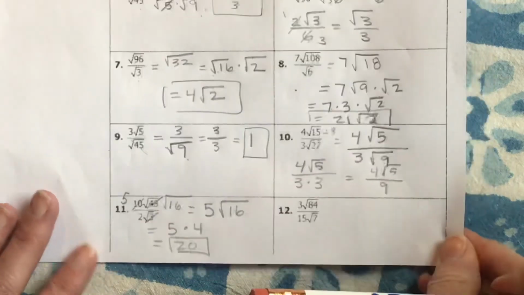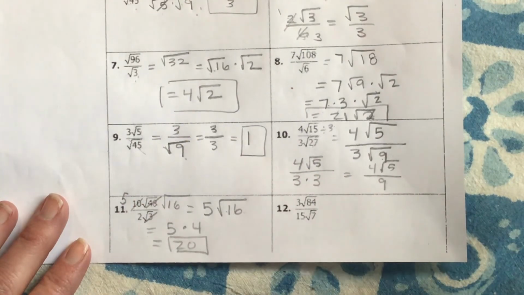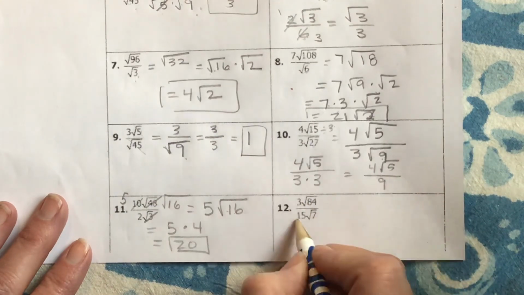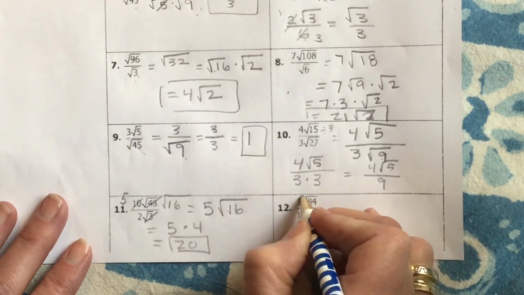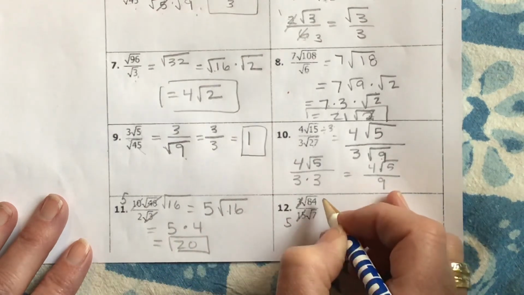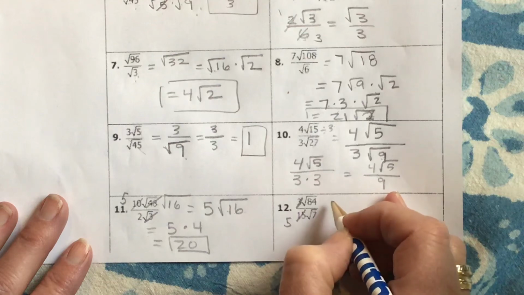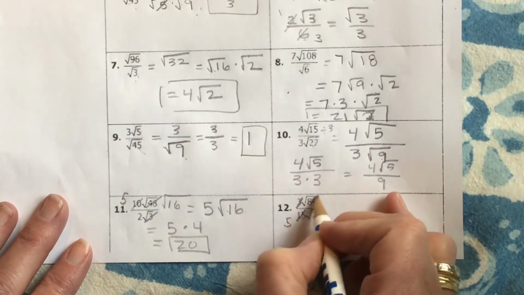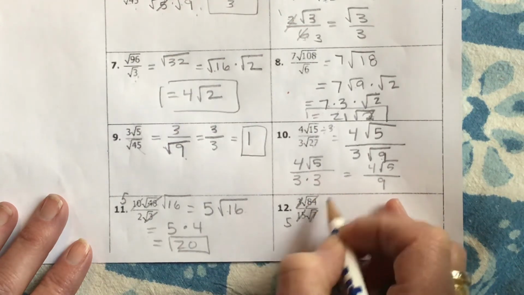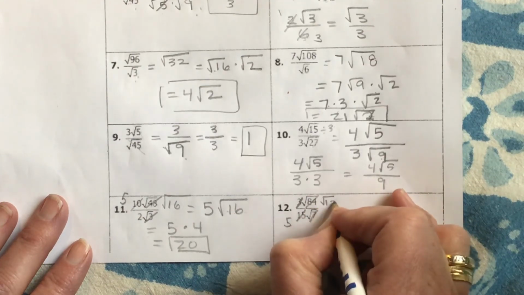And last but not least is number 12. So 12, let's see, I have 3/15. So I can simplify to 5. 84 and 7, well, let's see, 7 times 12 is 84. So 84 divided by 7 equals the square root of 12 on top.